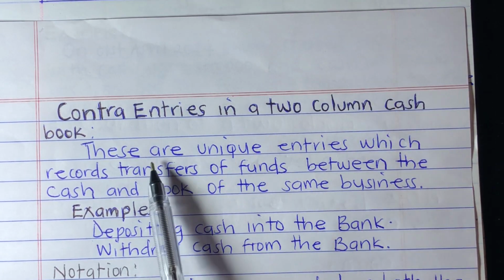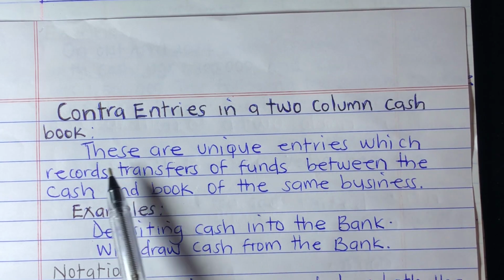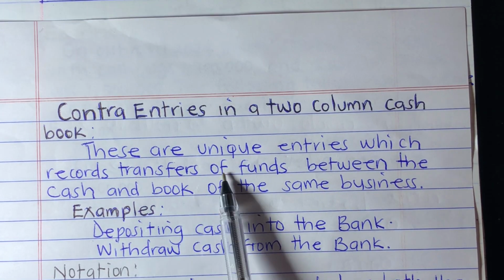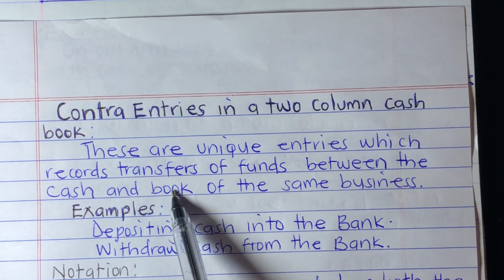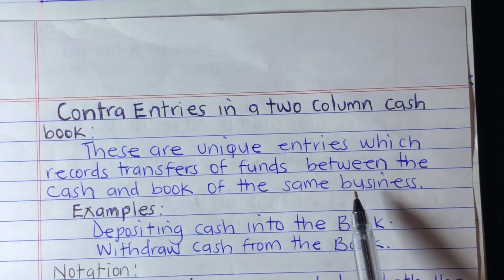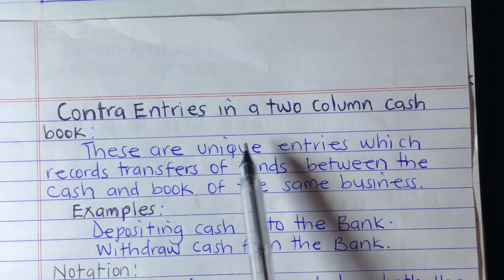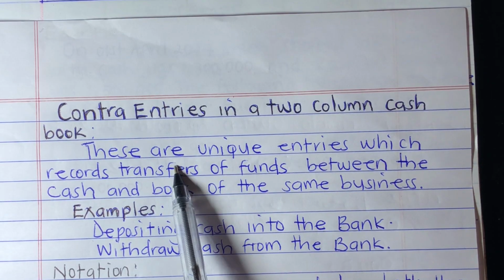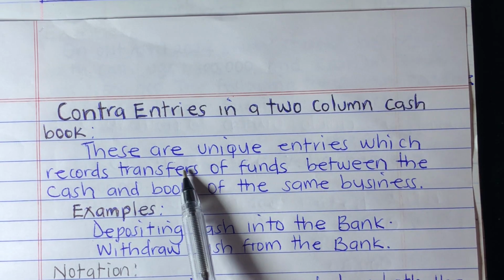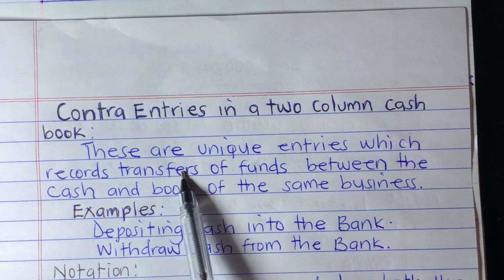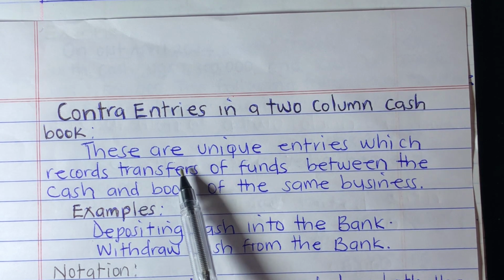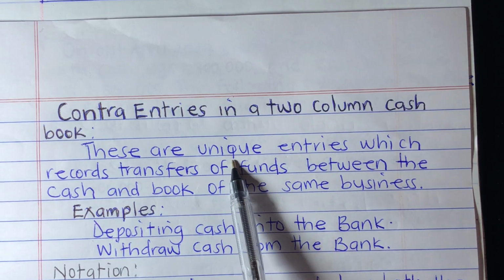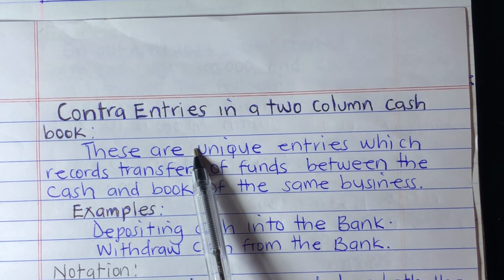Now, contra entries are unique entries which record transfers of funds between the cash and the bank of the same business. Contra entries are those transfers between the cash and the bank, like the bank withdraws money, or the cash is banked, cash is withdrawn. Those are called contra entries.